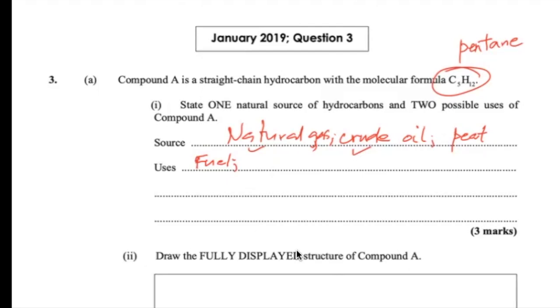As a solvent, as long as you don't say to drink. So as a solvent, they are used to dissolve non-polar substances. So we can use pentane as a fuel, it burns, and we can use it as a solvent. And here they want us to draw the fully displayed structure of compound A.